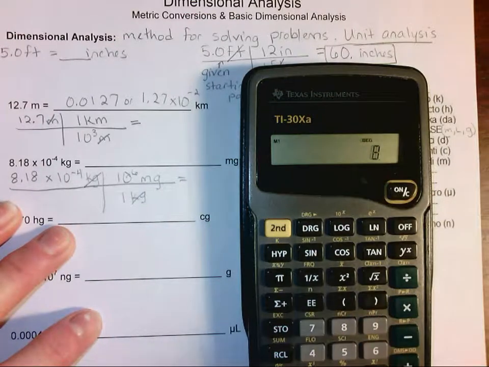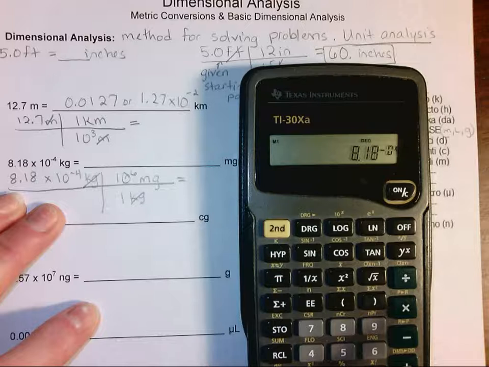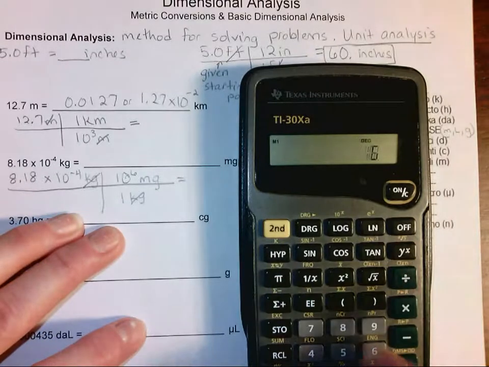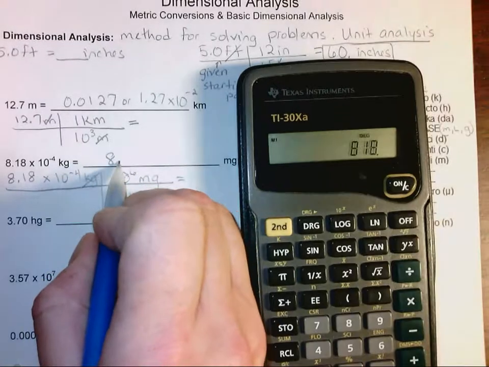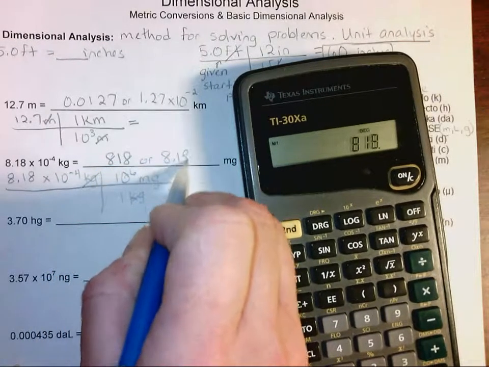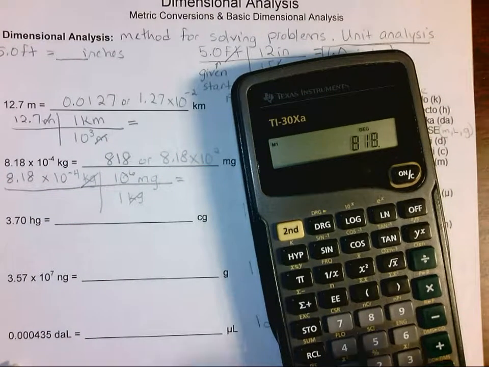Instead, we will plug in 8.18 EE for negative, and you can put the negative before the 4, times 10 y to the x 6. And the answer we get is 818. Or, as I said, 8.18 times 10 to the second by our math rules.